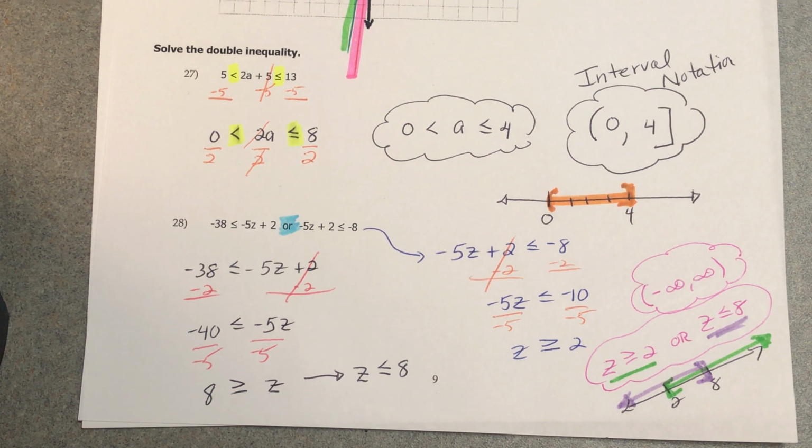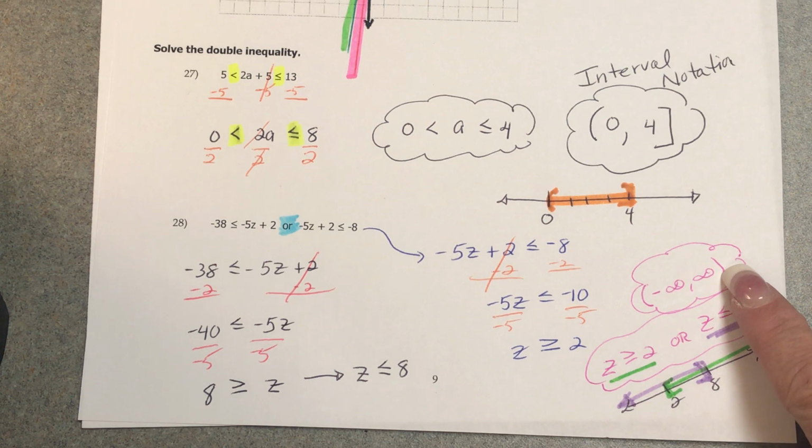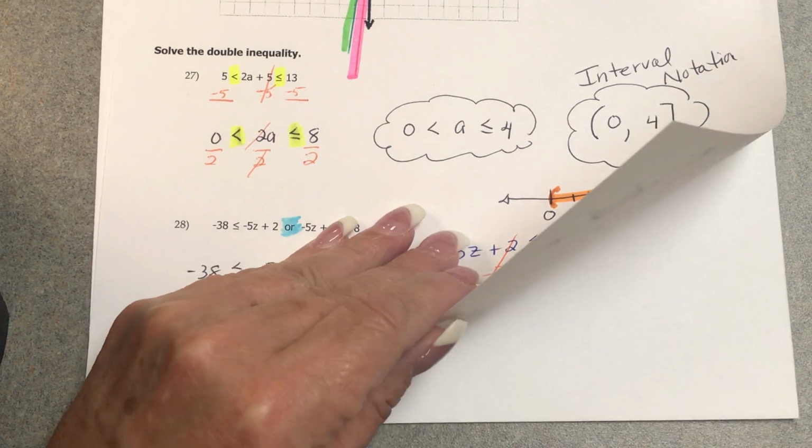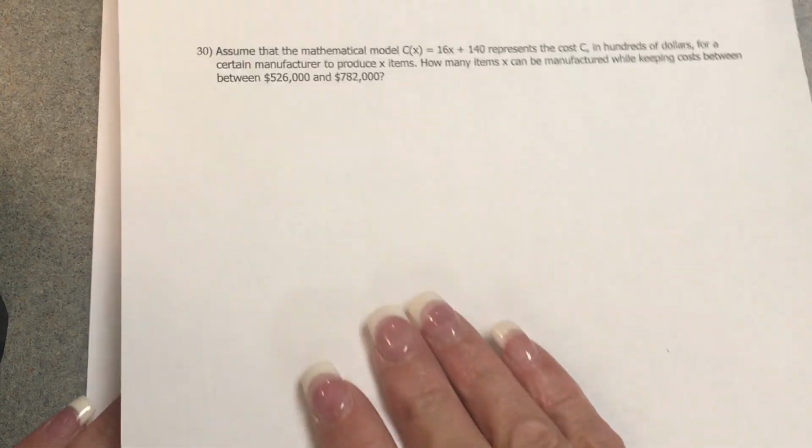Oh my gosh. Well, there it all is. So I was just saying that these two things overlap when I graphed it, so technically the answer is negative infinity to positive infinity. All right, and the last two problems.